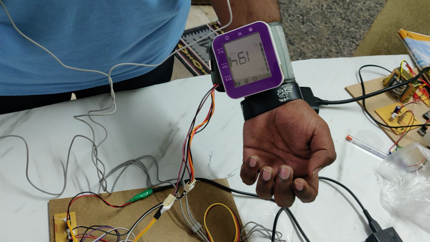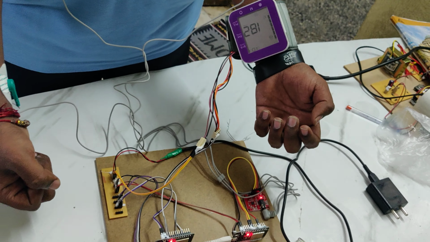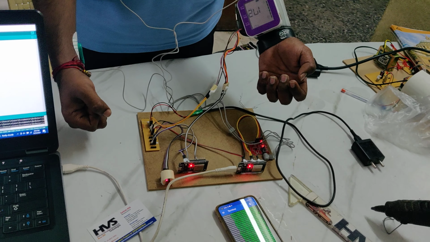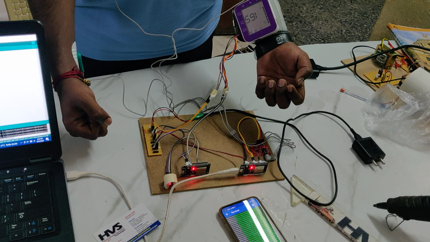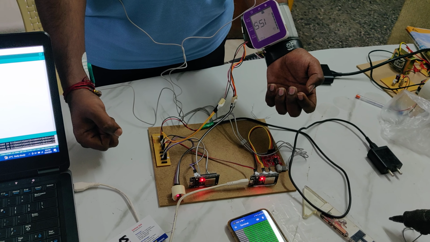Now it is calculating that. Once the calculation is done, it will push the values to Bluetooth, as we are using the inbuilt Bluetooth of the ESP32.